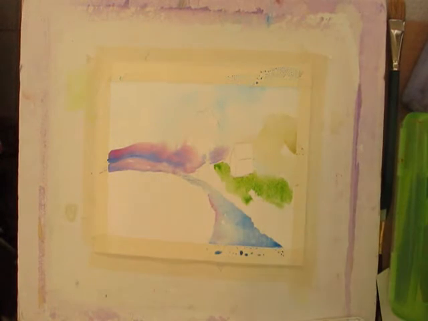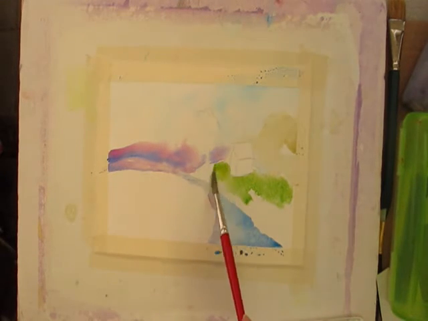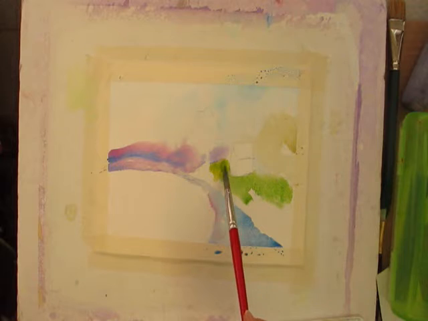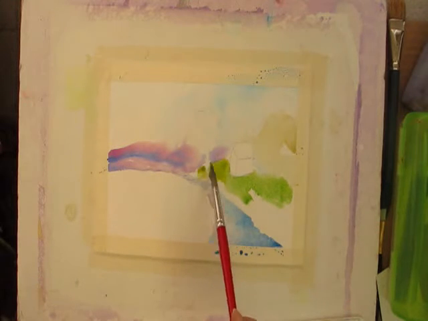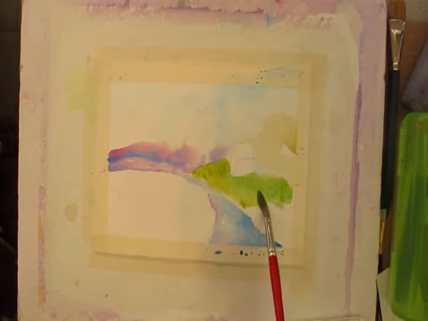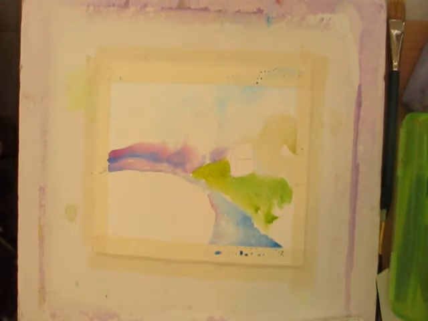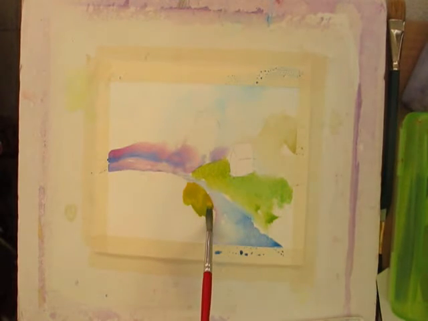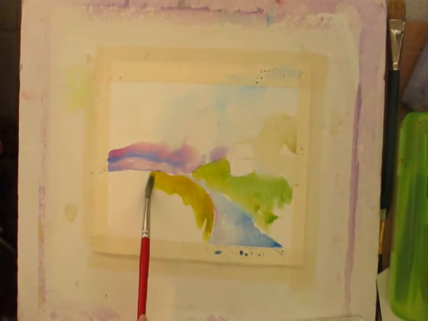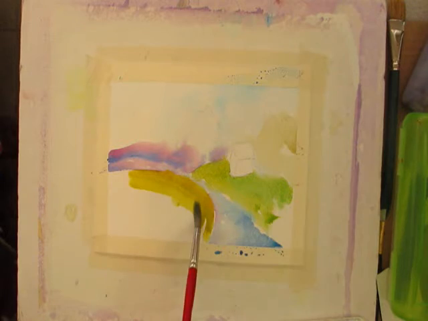I want it even more yellow than that, though. I want it bright. Bright as the sky above. Well, it's reflecting the sky above a bit, isn't it? So we'll put that in.